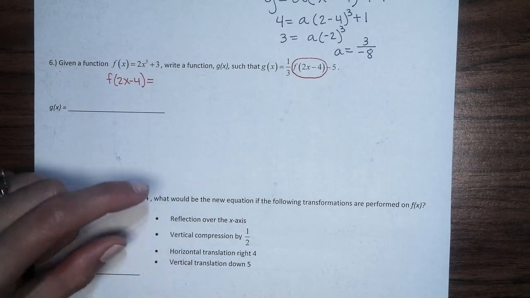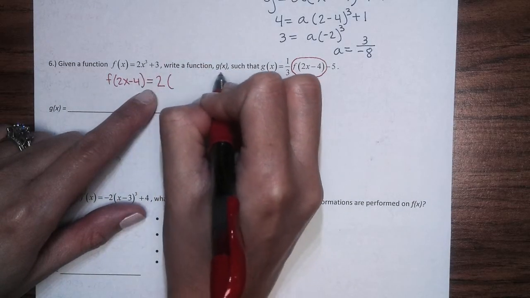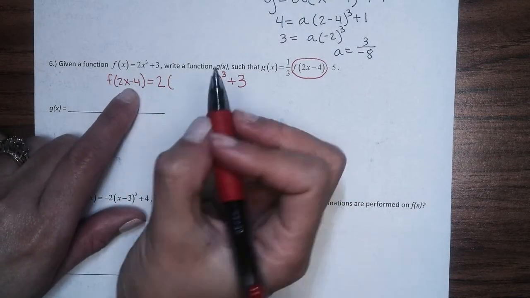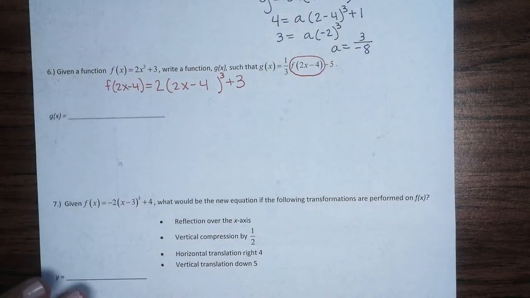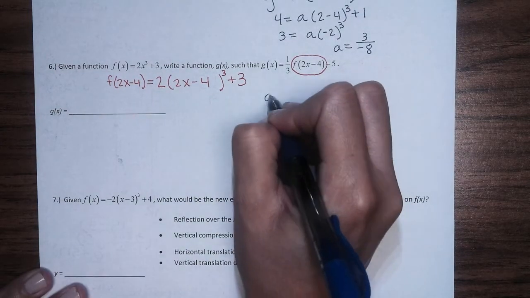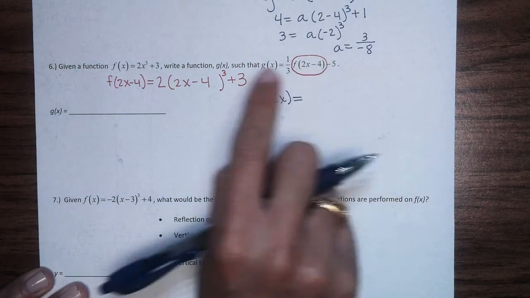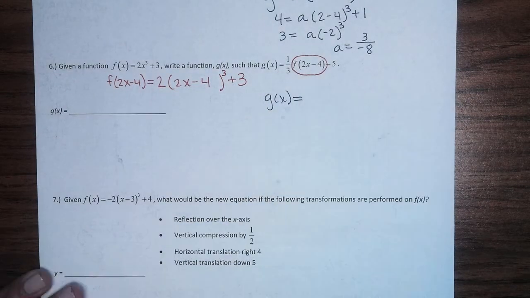So in other words, f of 2x minus 4 equals 2 times x cubed plus 3, and I just said it, you replace the x with the stuff in parentheses, 2x minus 4. So there we go. That's the answer for f of 2x minus 4. However, for your final answer, remember your final answer is g of x. We need to take what we just got, multiply it by 1/3 and subtract 5, because that's what g of x equals.